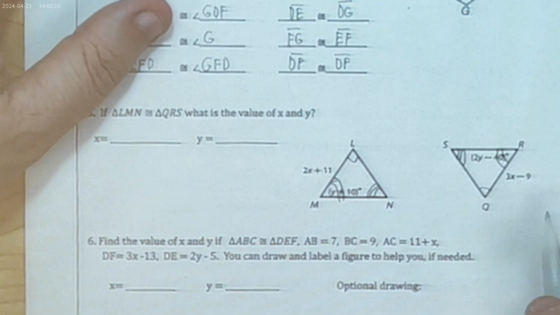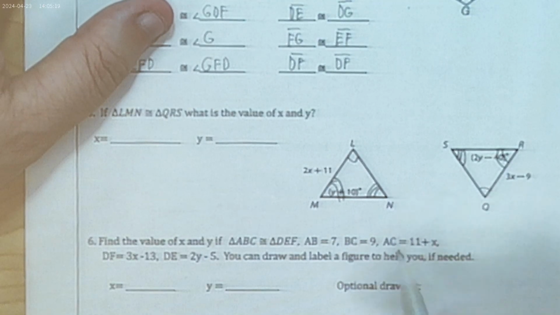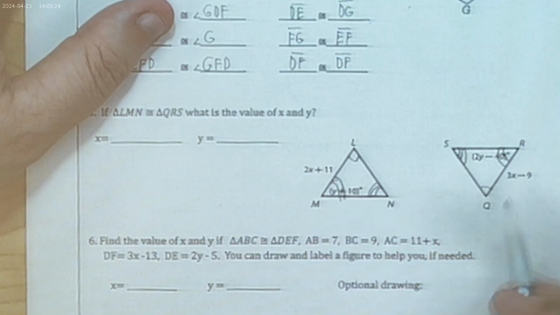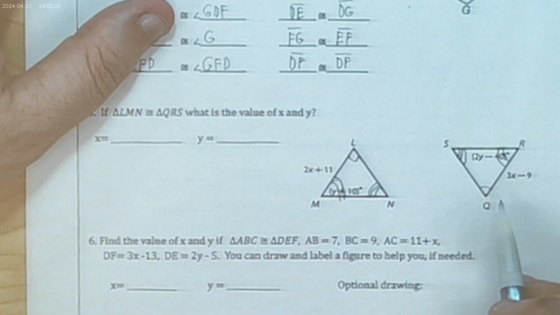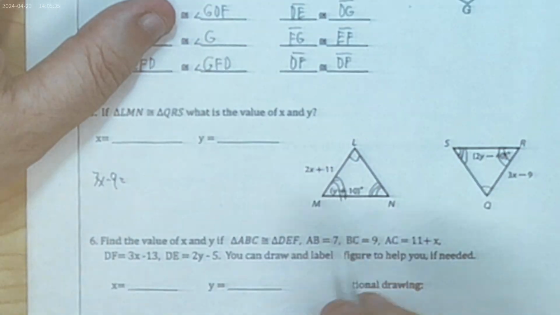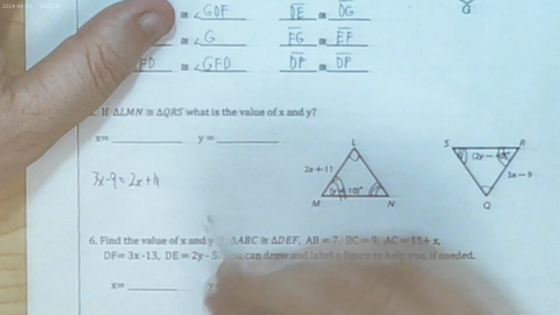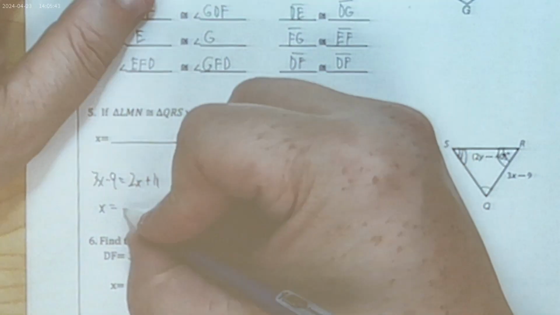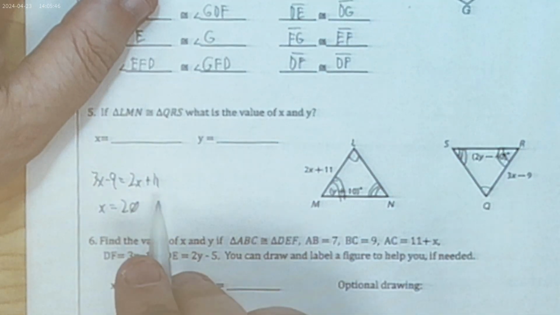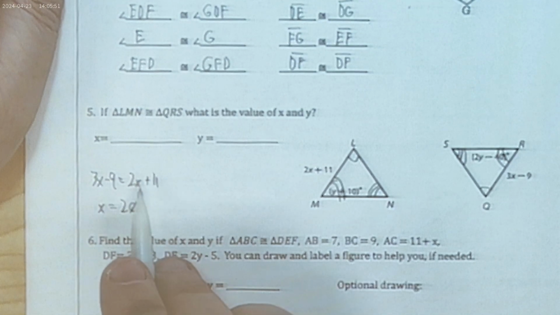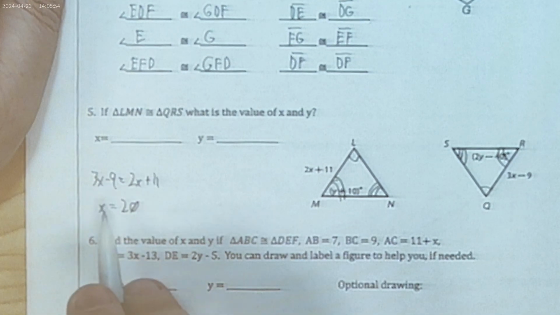So if I'm trying to solve for X, let's see, X is between reference angles 1 and 2, and it's also between reference angles 1 and 2. All right, so I'm going to set the expressions equal to each other. So 3X minus 9 is going to be equal to 2X plus 11. Move the X's to one side: plus 9 to both sides gives me 20, and minus 2X to both sides gives me X equal to 20.